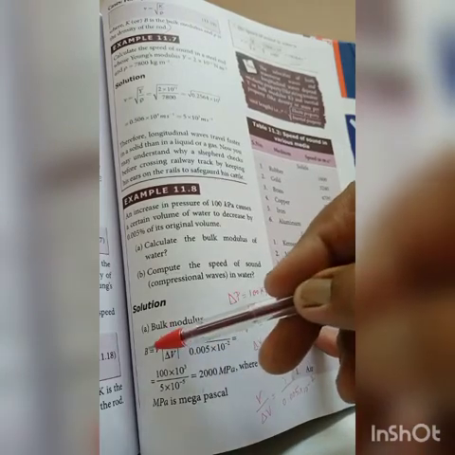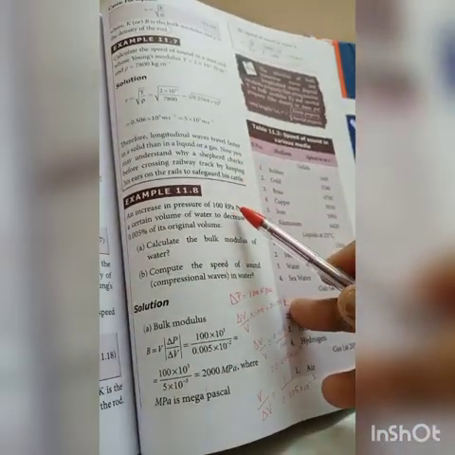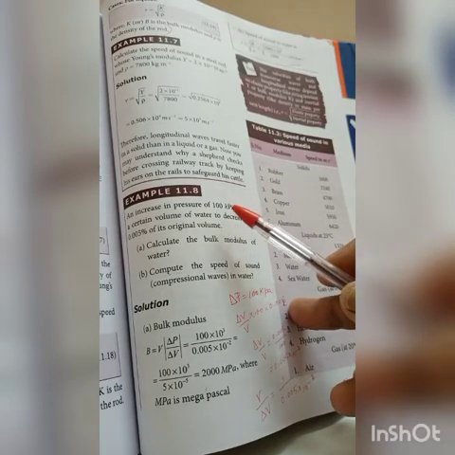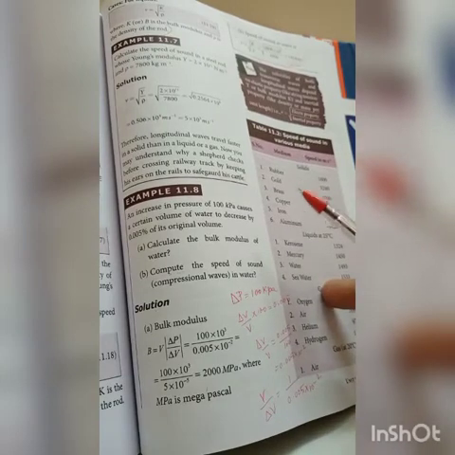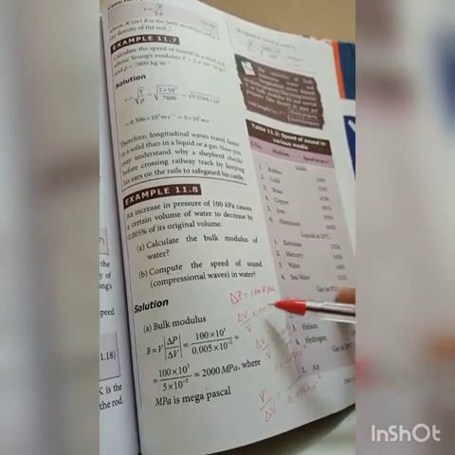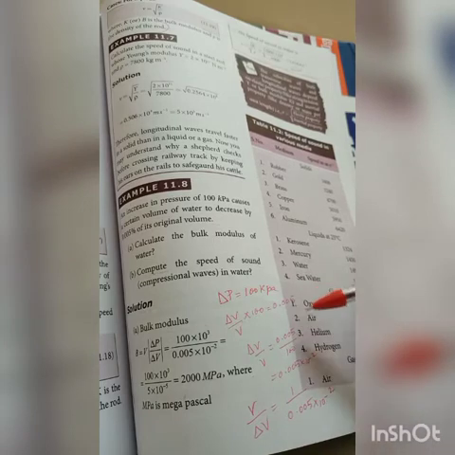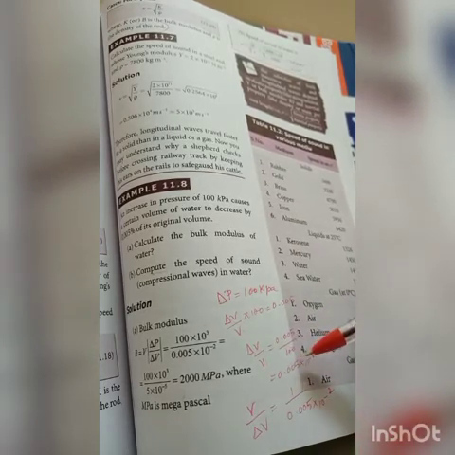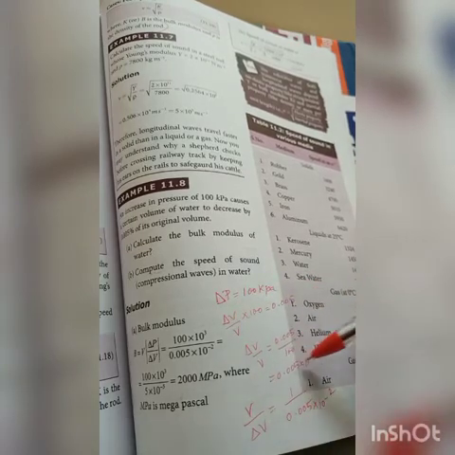Bulk modulus B is equal to V into delta P by delta V. Here delta P is given as 100 kilopascal, that is 100 into 10 power 3 pascal, and here the percentage change in volume is given, but we want V by delta V. What do you mean by percentage change in volume? That is delta V by V into 100, which is given as 0.005. So delta V by V is equal to 0.005 by 100, which is equal to 0.005 into 10 power minus 2. As we want V by delta V in this formula, we can reciprocate this. When you reciprocate this, we get V by delta V is equal to 1 by 0.005 into 10 power minus 2.